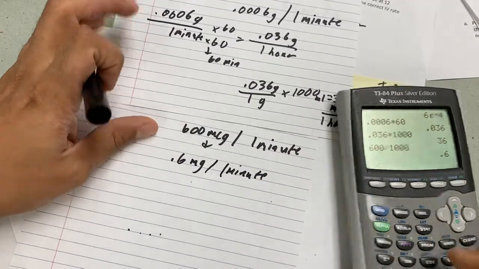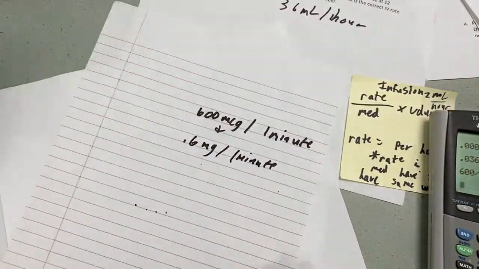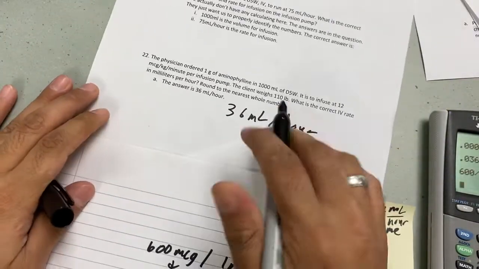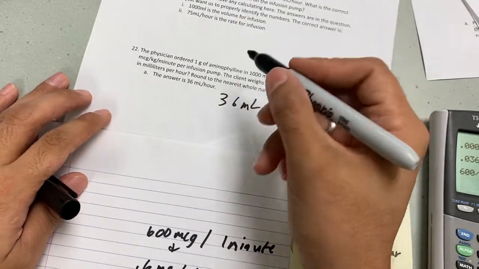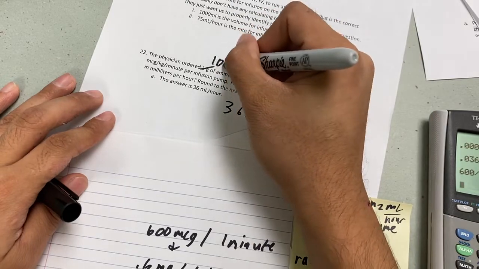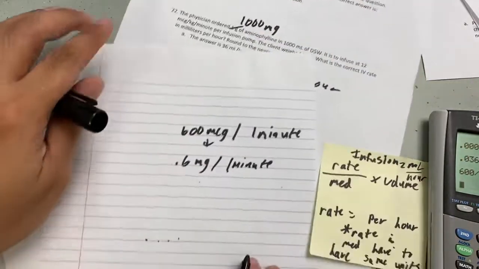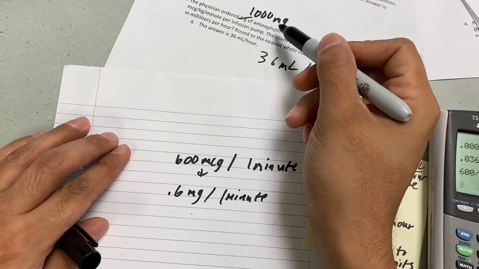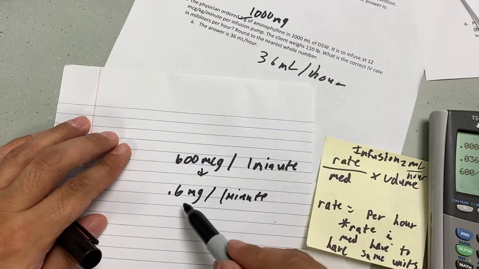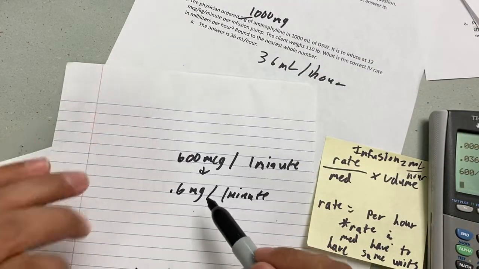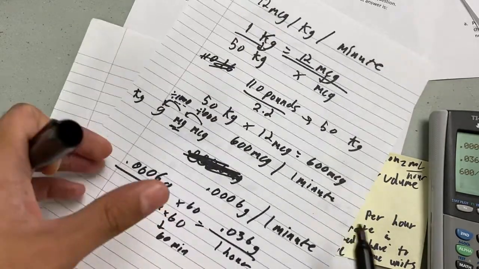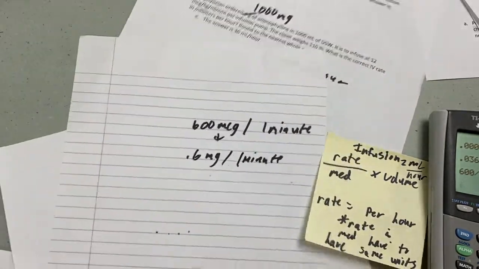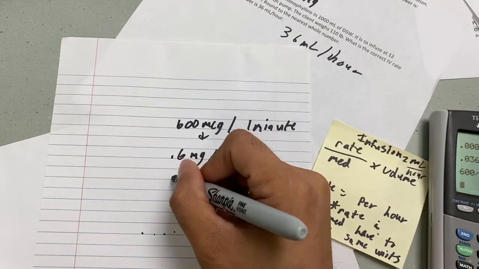What you could do is this grams down here, this is so easy to see. You're like, oh, this grams, that's also milligrams. So you can do this. You can say, oh, that's 1,000 milligrams. And so now your bottom units, your 1,000 milligrams, match your top units. You don't have to divide this for a second time and have to deal with 0.0006 grams. And so that you've got 0.6 milligrams per minute, you can do the same thing.